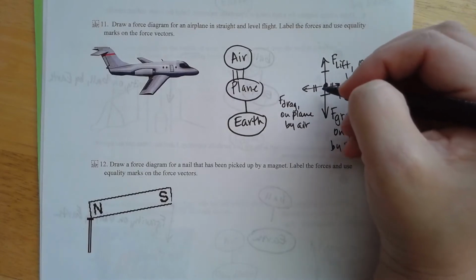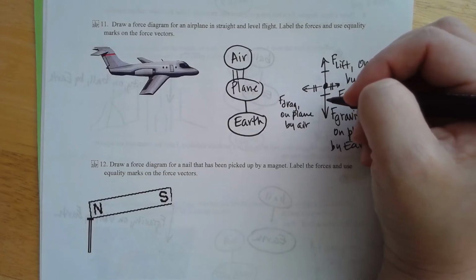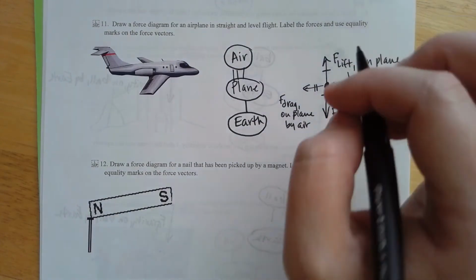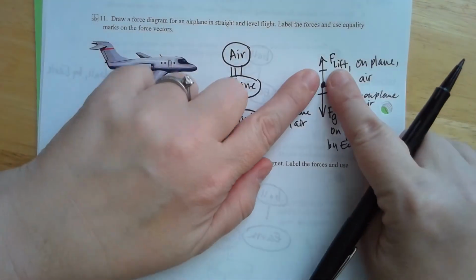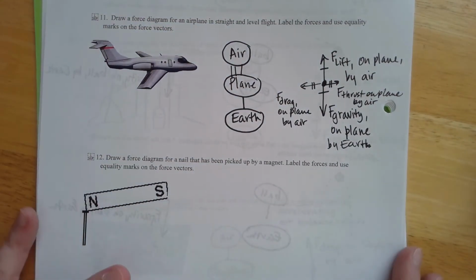And that's not telling you about the directions, it's telling you about the magnitude of those forces. That's what those congruent marks are meant to represent. So you may have just gotten the up and down one, but if you also included the side ones for this one, that's okay too.